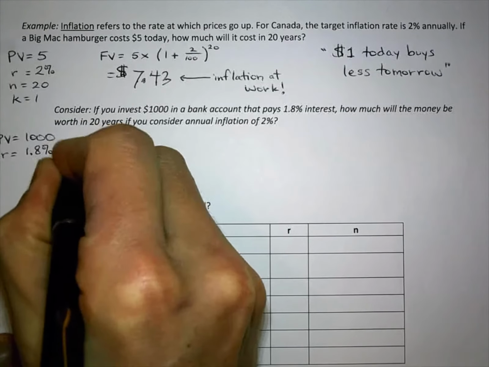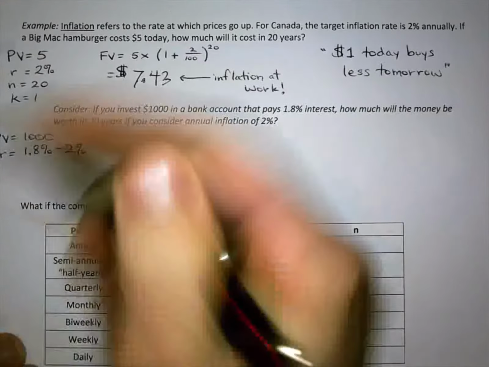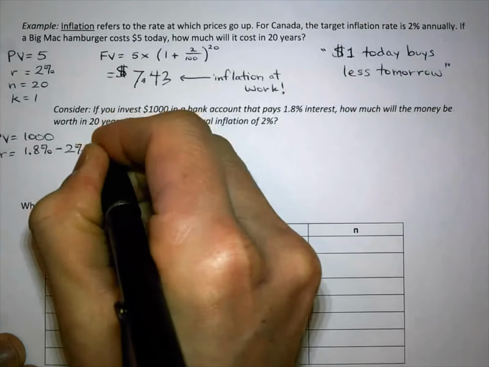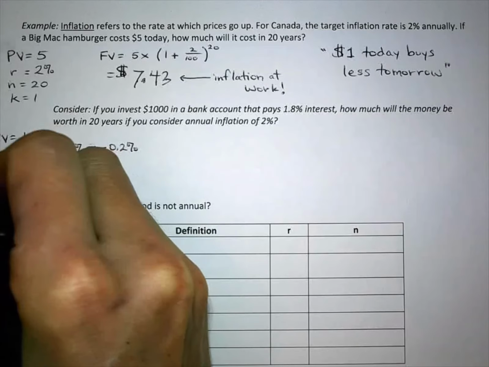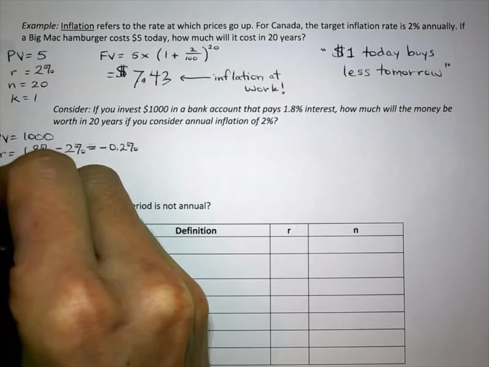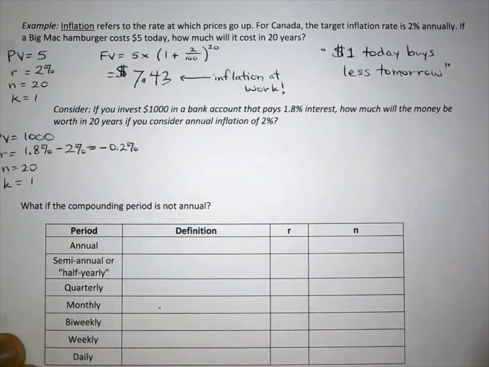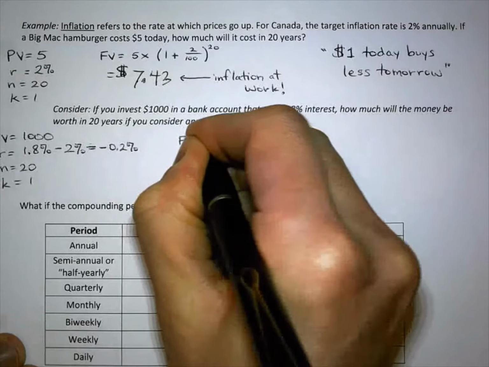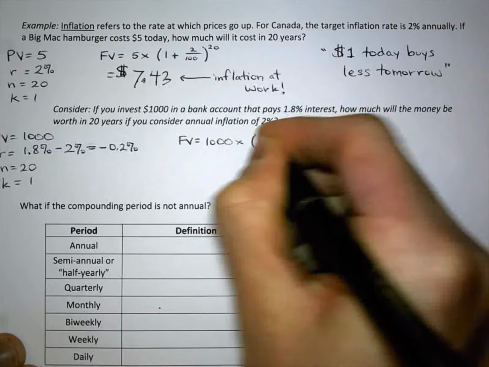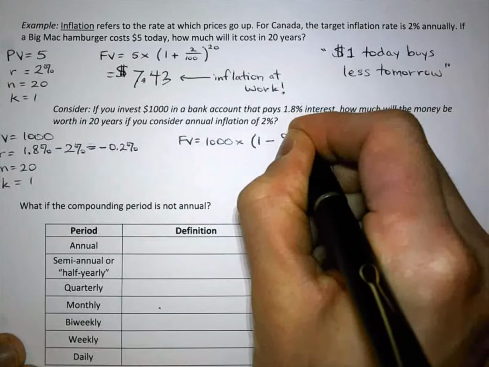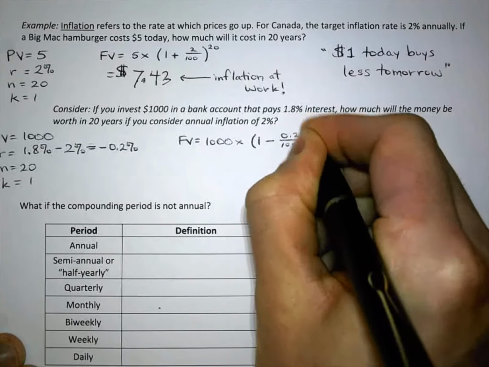minus the inflation, right? The inflation is actually making your money less valuable. So you end up with negative 0.2%. Your number of years is 20 years, and your compounding period is just once per year. So my future value is equal to 1,000 times (1 minus 0.2 divided by 100) to the power of 20.